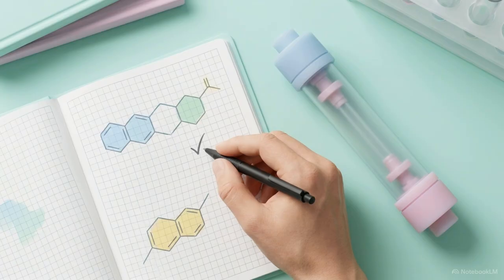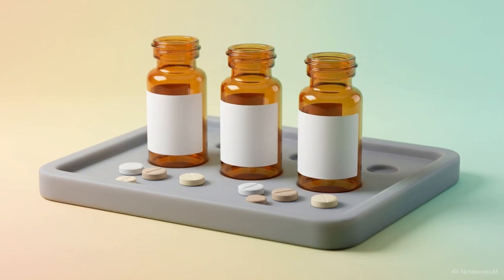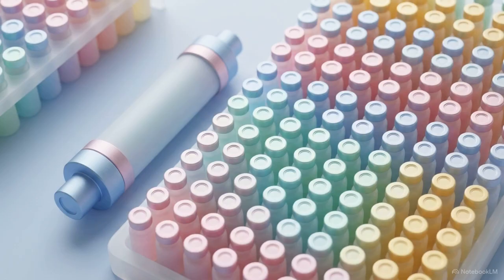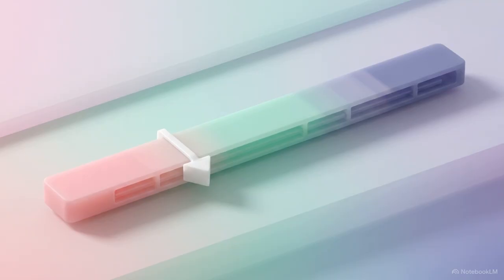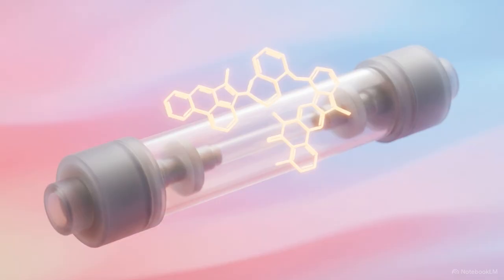This mechanism makes the ODS column ideal for analyzing moderately polar to nonpolar compounds, things like paracetamol, ibuprofen, or vitamin E. It provides predictable hydrophobic interactions, making it an economical and highly effective choice as long as your target compounds are neutral or acidic. That predictability drops off sharply when you try to analyze basic drugs, like amines or alkaloids.